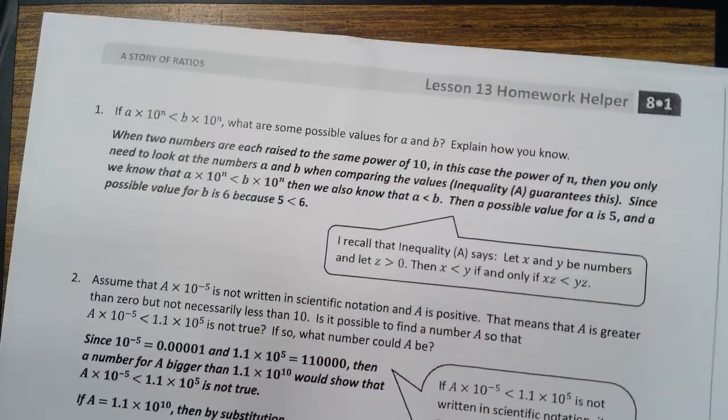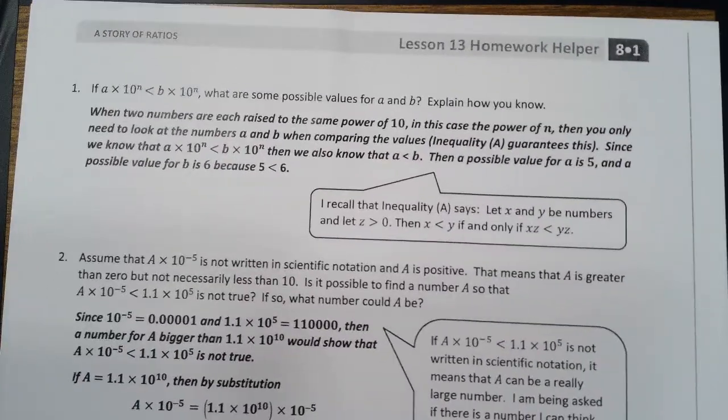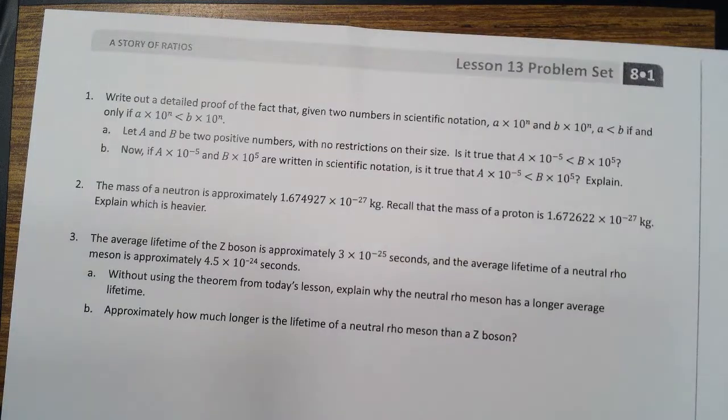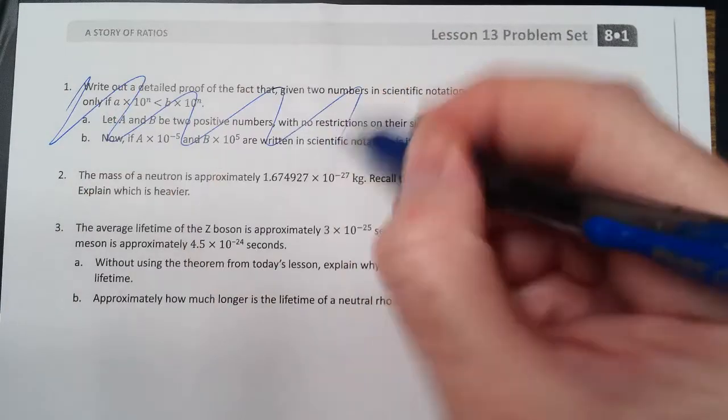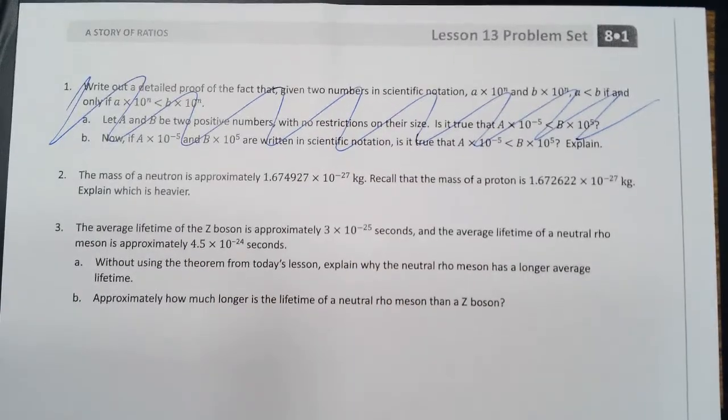The next page, page 129, is the homework helper. Excellent tool to use. It will explain everything again, maybe even better than I did. On page 131, we have the problem set. Now, number 1, we are not going to do. But number 2, we will.